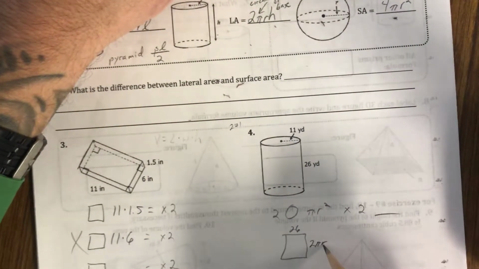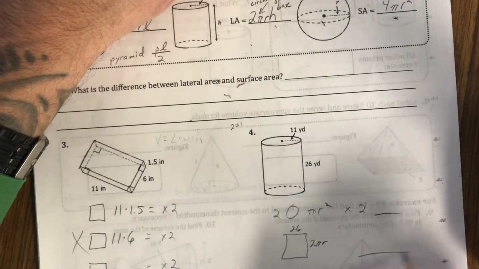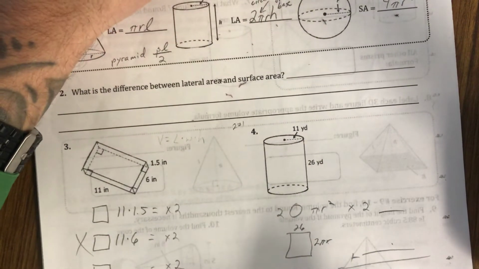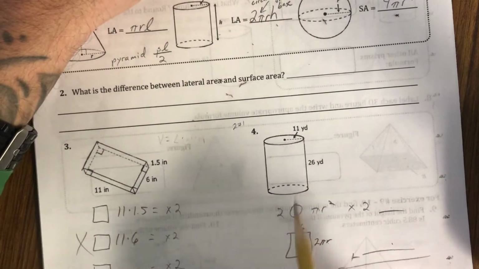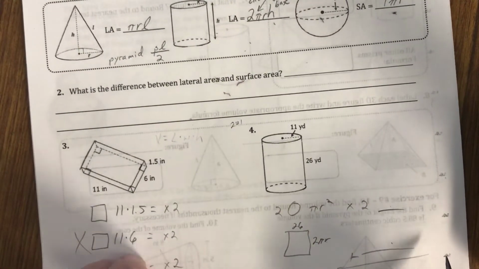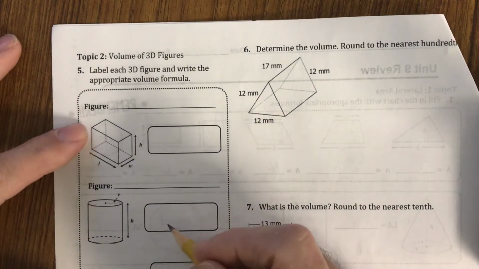So you just plug 11 in right there and multiply those together. There's just one of those, so then you're just going to add those up. That's going to be the surface area. Remember, the lateral area is just that part of it right there, so lateral area does not include the circles. All right, let's see. Number 5, those should be pretty straightforward.